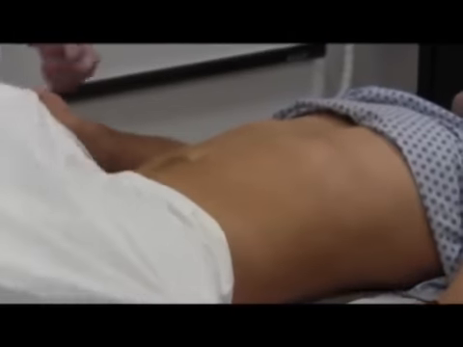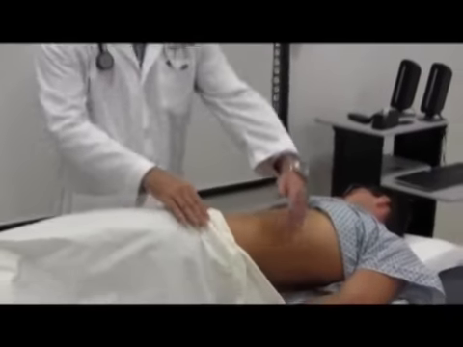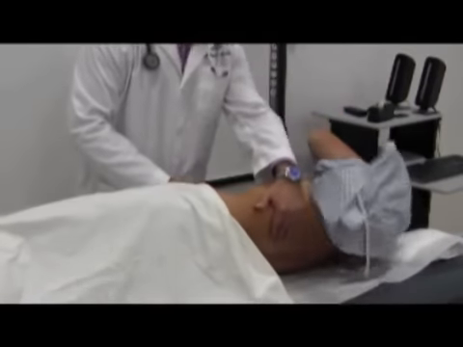If the spleen is not palpated in this position, you should roll the patient to the right lateral decubitus position, repeating the above process.